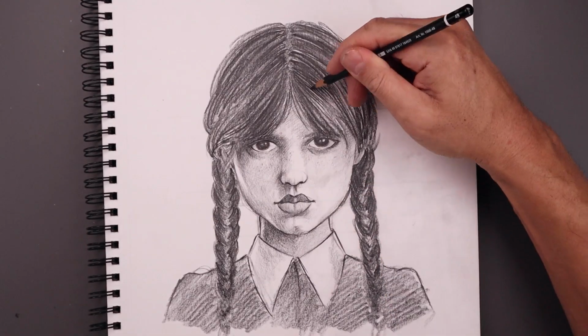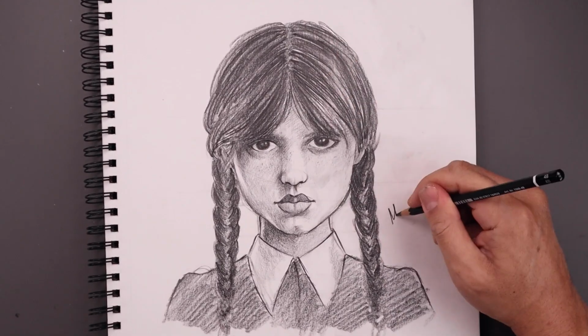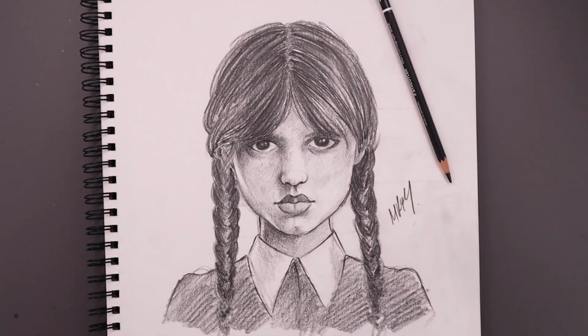Now as we get near the end of our drawing, we'll tighten up our shadows and add a little bit more detail, and always be sure to sign our artwork, and that's pretty much it. There's a sketch illustration of Wednesday.